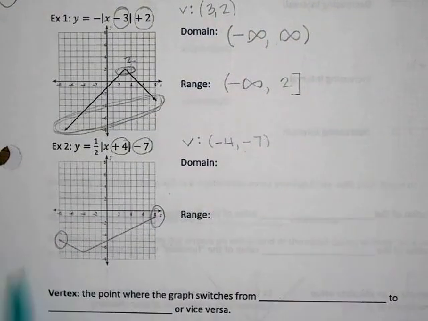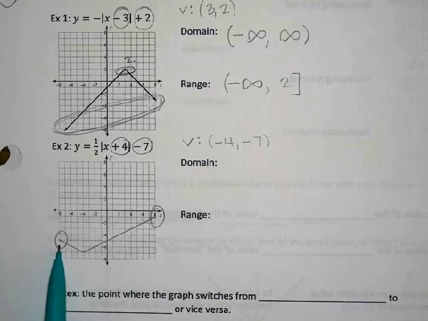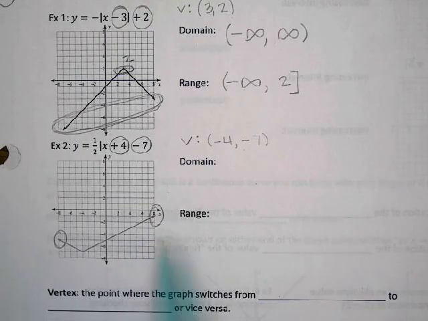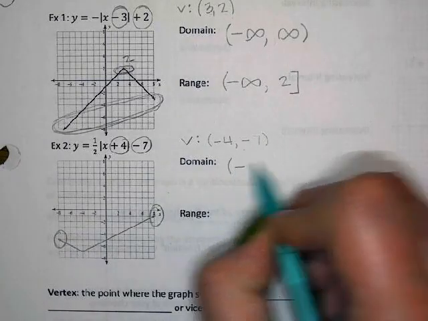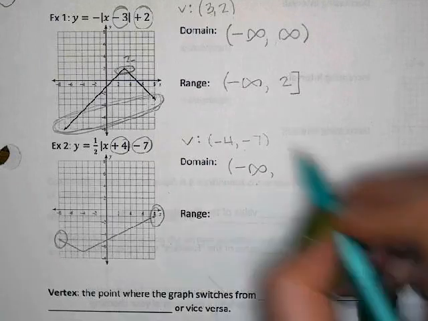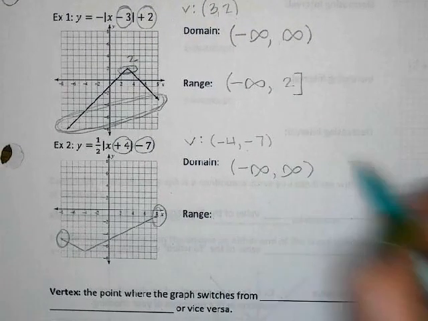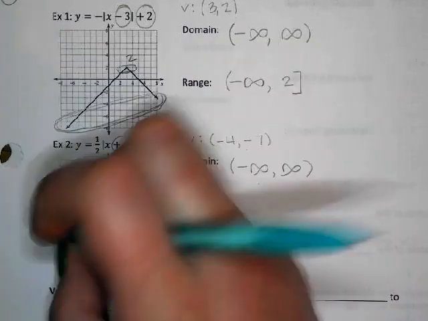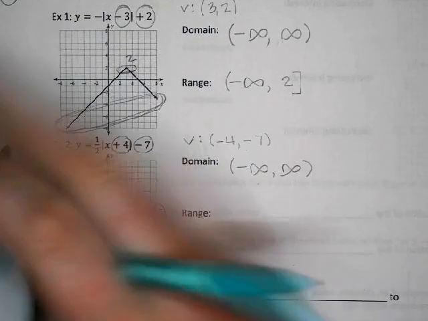So to the left we see an arrow, to the right we see an arrow. So how far left does it go? How far right does it go? Infinity to the left, so negative infinity. How far to the right? Infinity. Okay. So the domain is from negative infinity to positive infinity. Forever to the left, forever to the right. Okay? Next, we're going to look at the range.